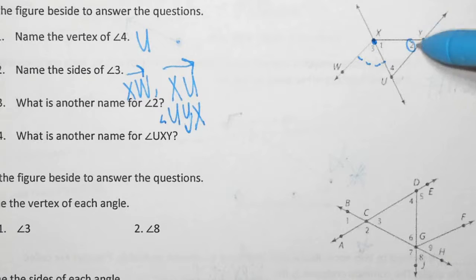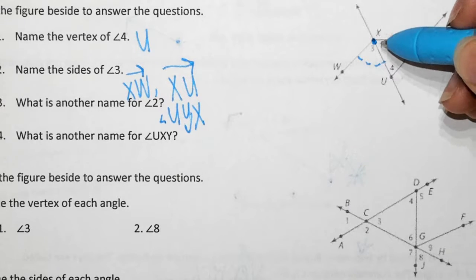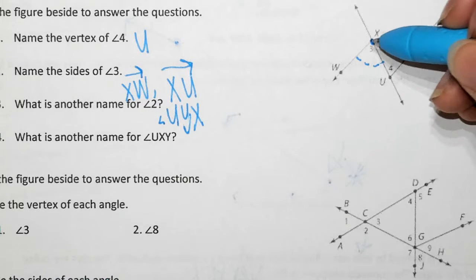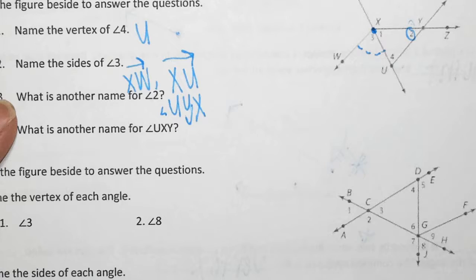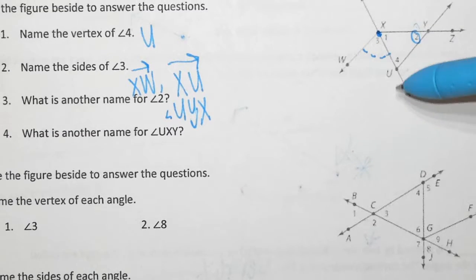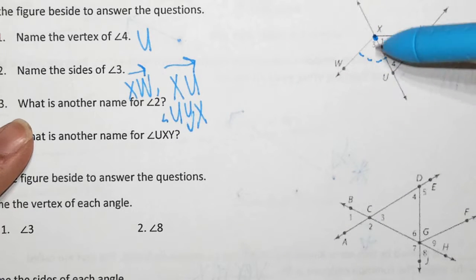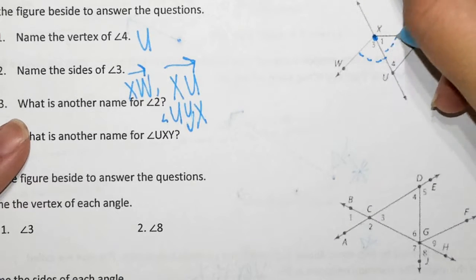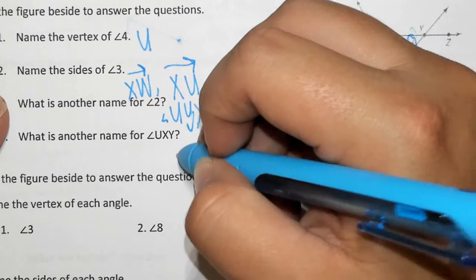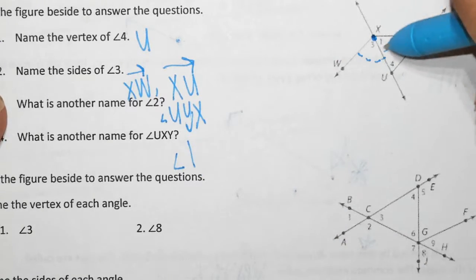In this case, here was 2. So we had to start on the outside. U, Y, X. What's another way I could name this, Logan? Besides U, Y, X, I could also go... Very nice. Yep. Good job, Logan. Alright, here we have angle U, X, Y. So that's this angle right here. U, X, Y. What's another way I can name this angle? Angle 1, because the middle is at 1.